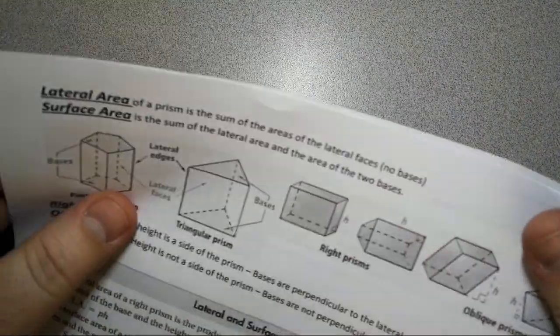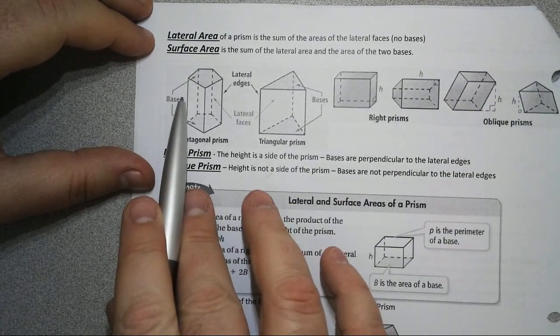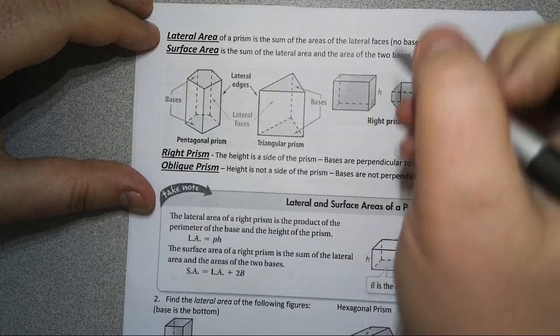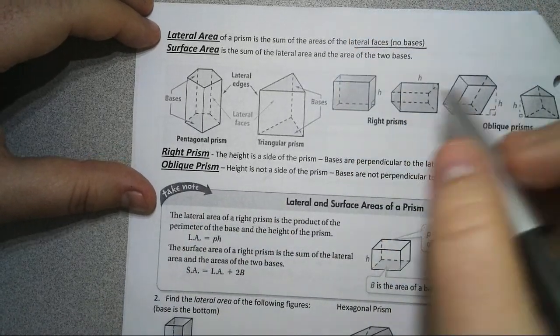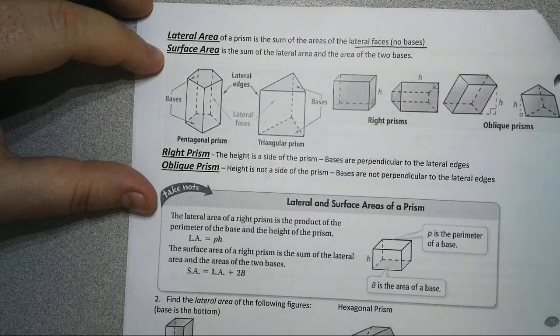So, two things we're talking about today are lateral area and surface area. Lateral area is just the area of the lateral faces around the side with no bases. So just remember, it's the faces without the bases. The surface area is the lateral area, and then the area of the two bases.